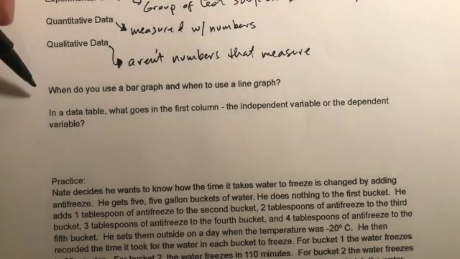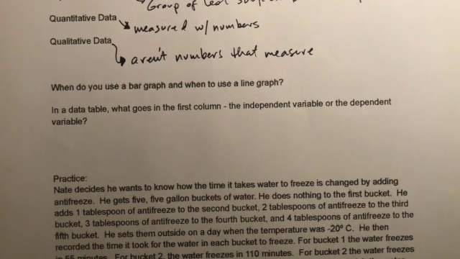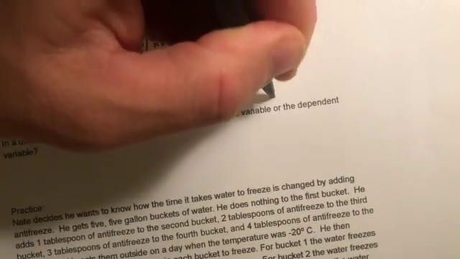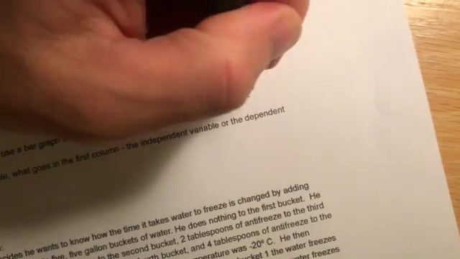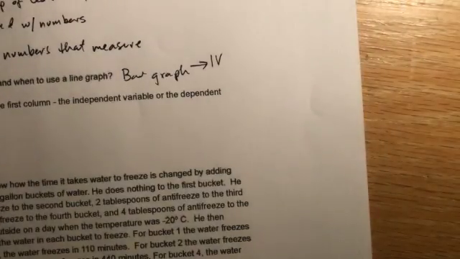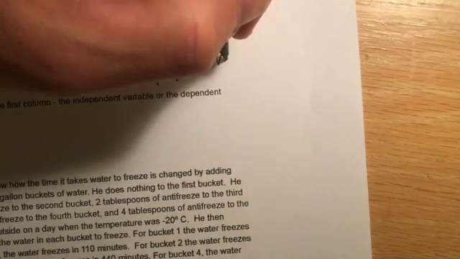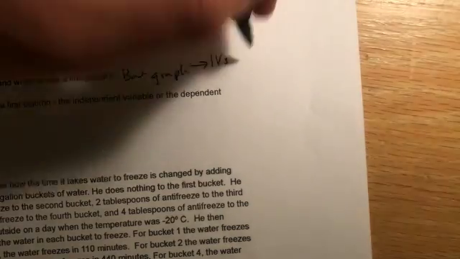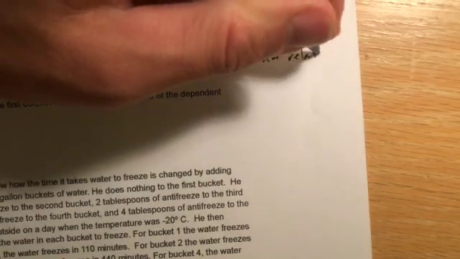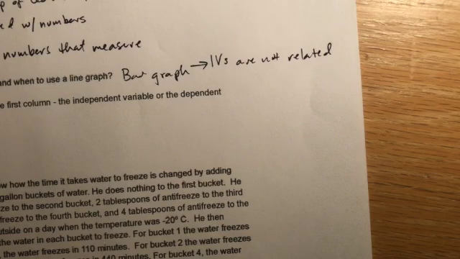All right, next question here. When do you use a bar graph and when do you use a line graph? Use a bar graph when your independent variables are not related. They are separate, different things.